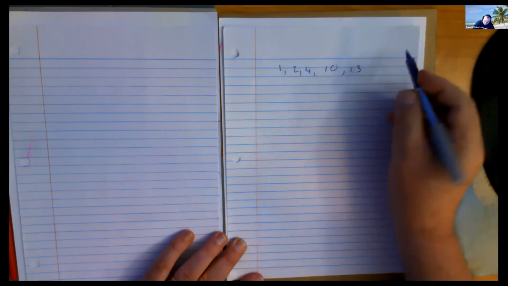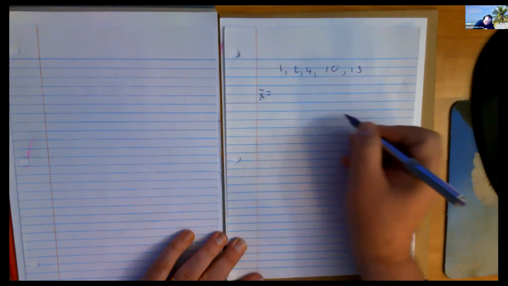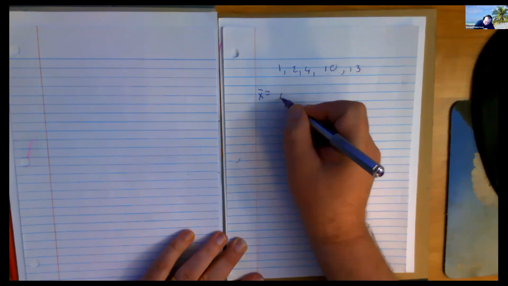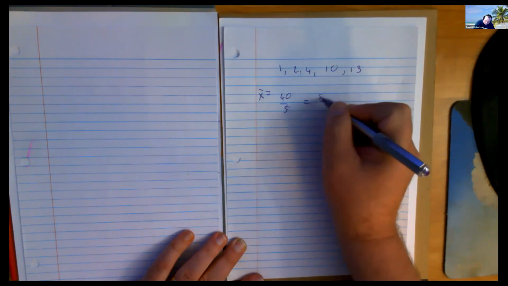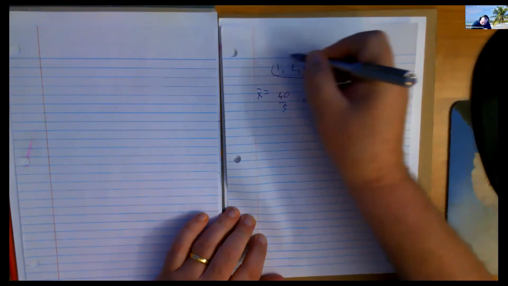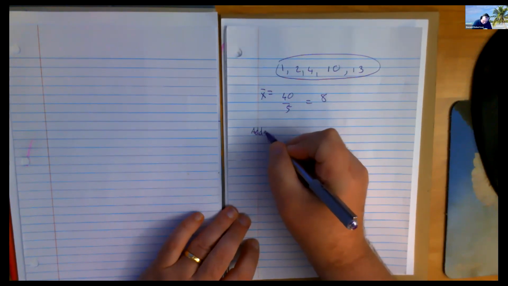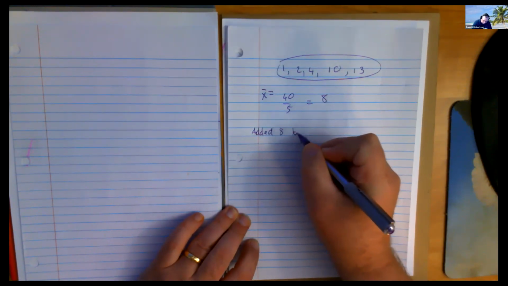Right, here are some numbers. The mean of these numbers is 40 divided by 5. The mean is 8, right? Okay. Suppose I took all of these numbers, every single one of them, and I added 8 to all of them.